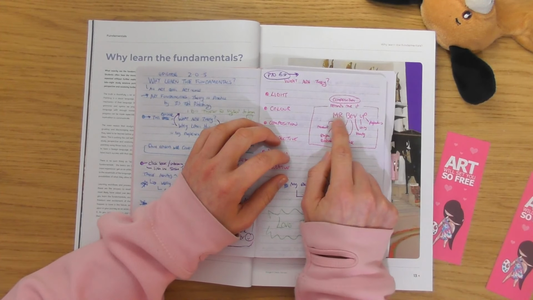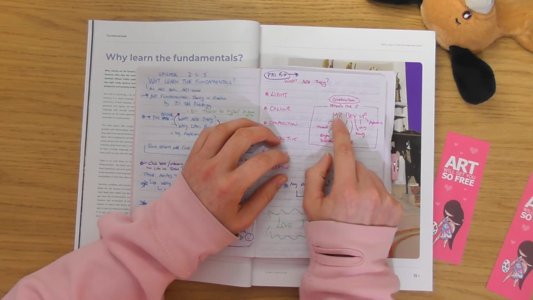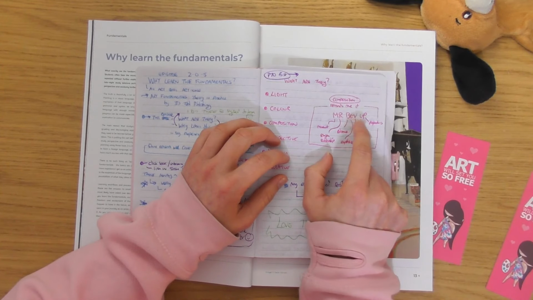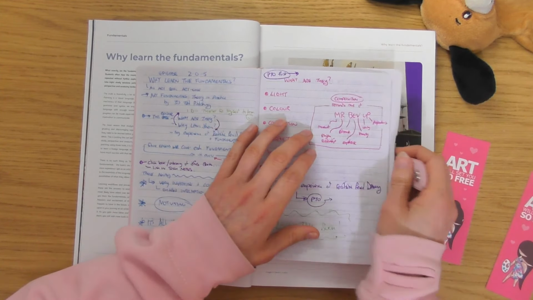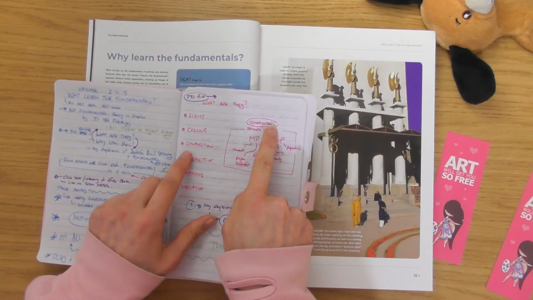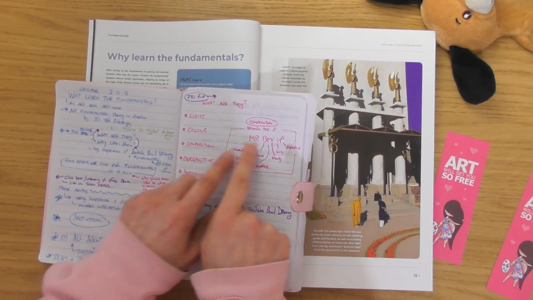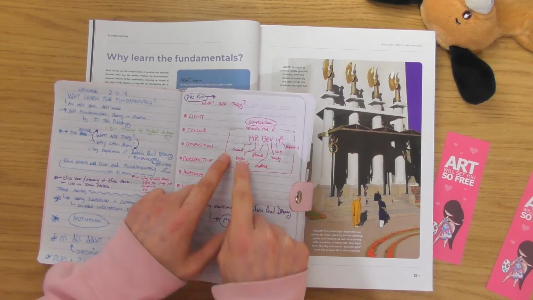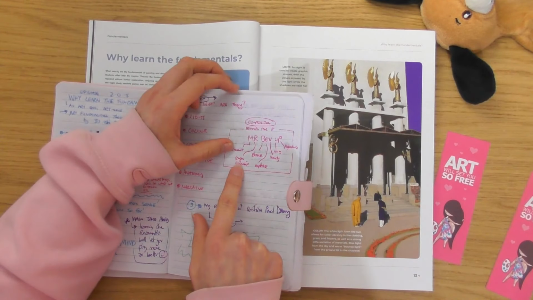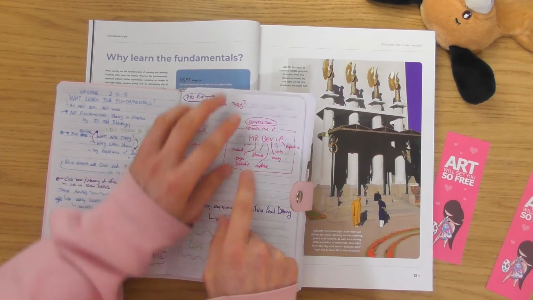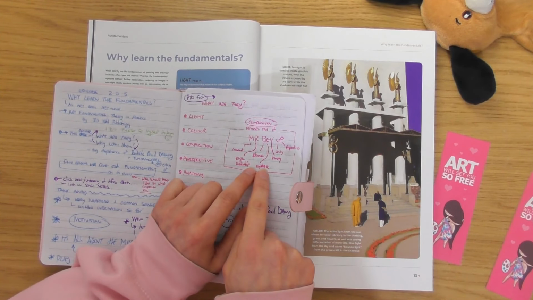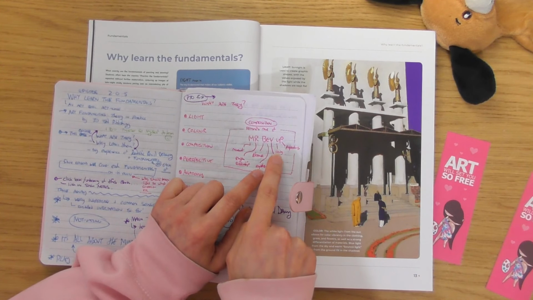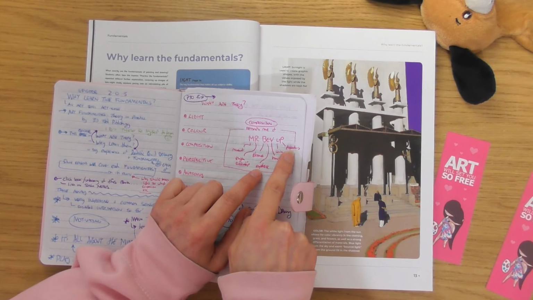Bev up, Mr. Bev up. She said, remember, when you're doing composition, which is one of the art fundamentals, remember Mr. Bev up. So what it is: movement, rhythm, relationship, balance, emphasis, variety, unity and proportions.